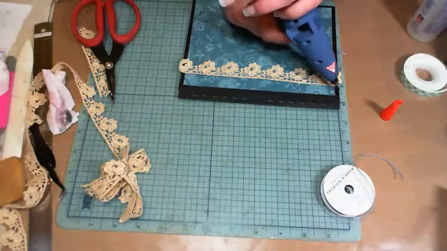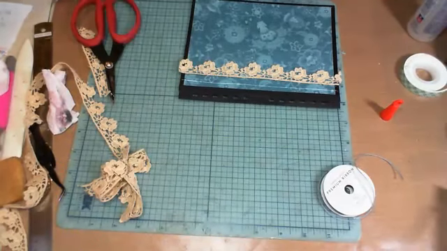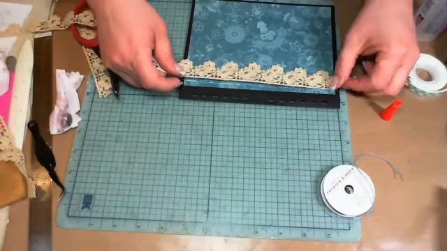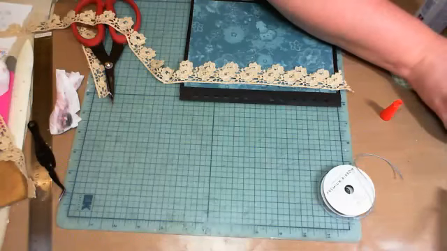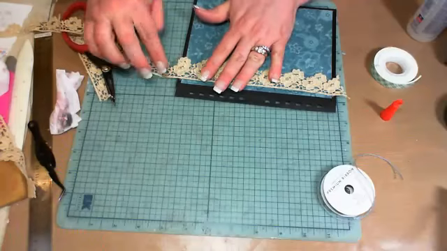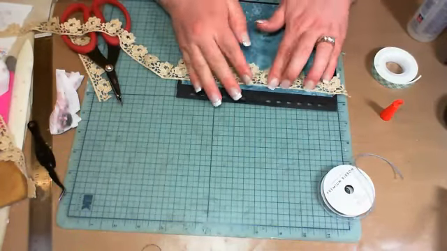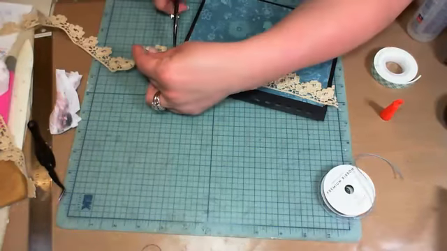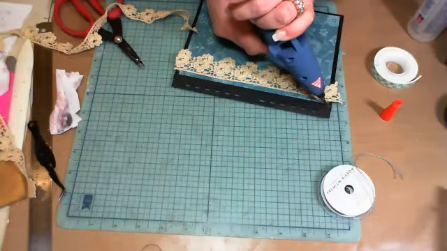And then I'm going to come back with the next one and lay my next layer down. And then I'm going to come back with my third layer.